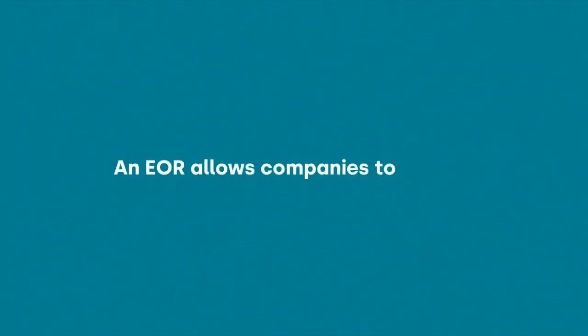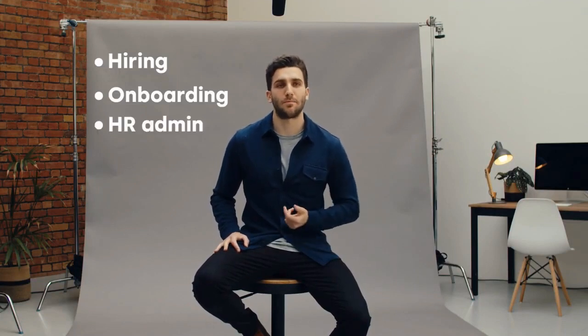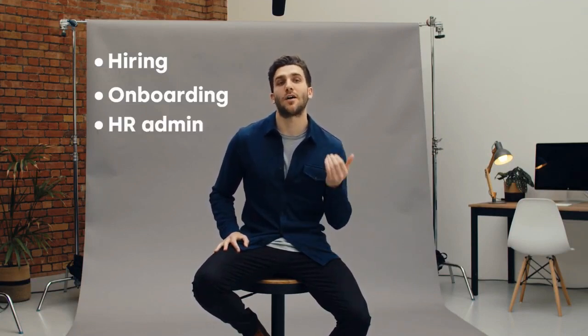An EOR allows companies to quickly hire an employee anywhere in the world without having to set up a local entity. Essentially, the EOR acts as a local foothold in a country where the business operates in. So they can seamlessly hire an employee on a business's behalf. Say you're a British business and you want to make a hire in Argentina. Well, with an EOR you can. So once you onboard with an EOR, they'll take care of everything. Hiring, onboarding, HR admin, so you're fully compliant to hire everywhere.